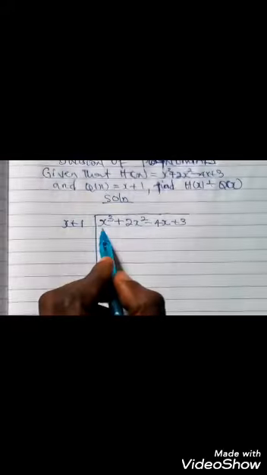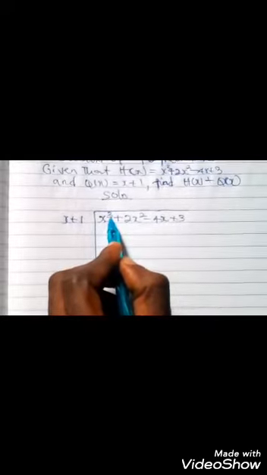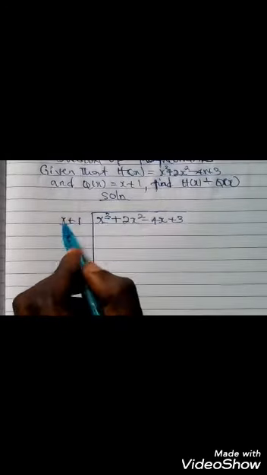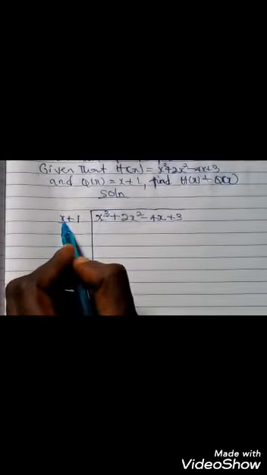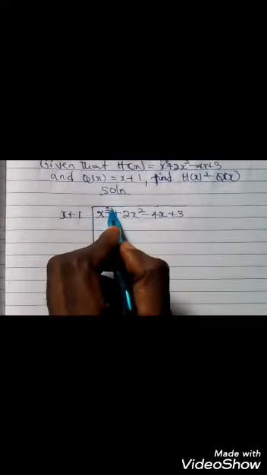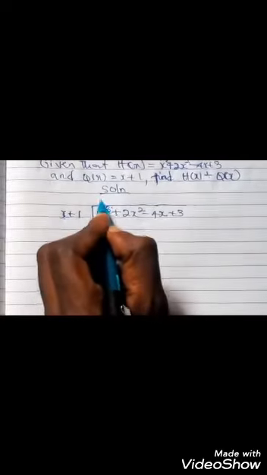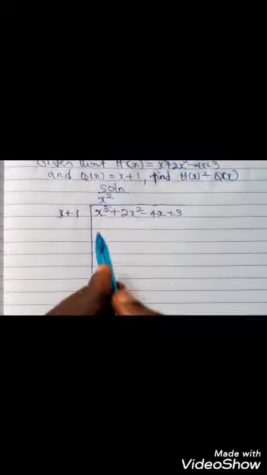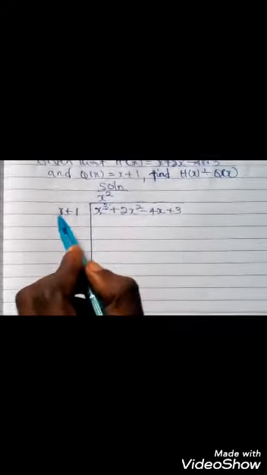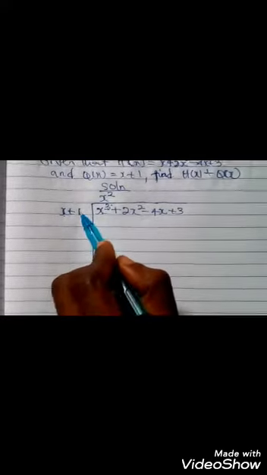Now we first of all use x cubed and divide by x. Now x cubed divided by x will give us x squared, and we take x squared and multiply the divisor, that is x plus 1.